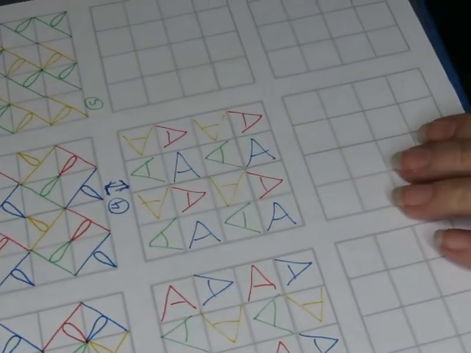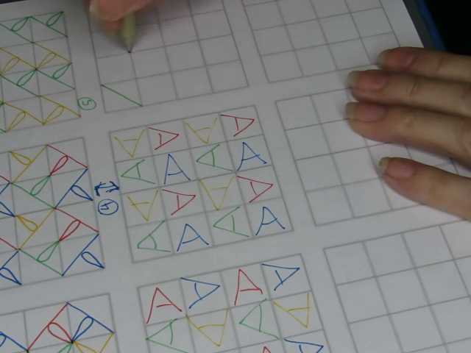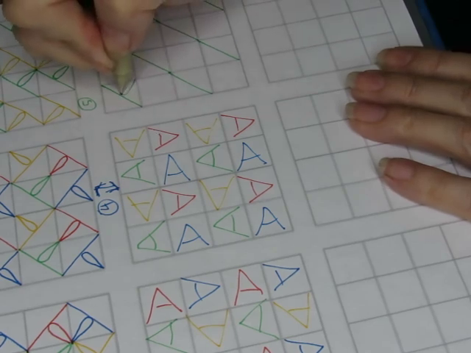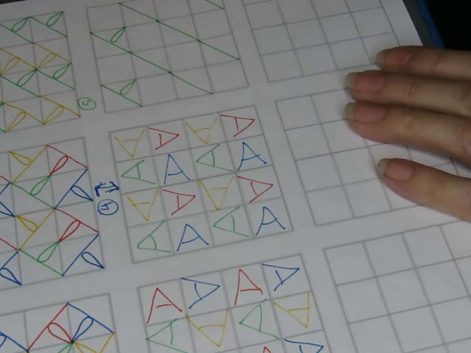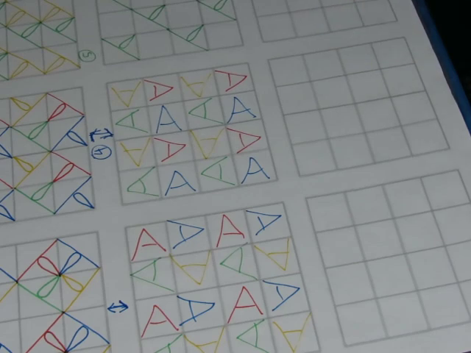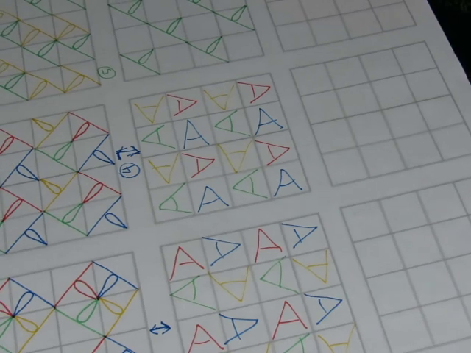And then, of course, there's always the option of just doing one in every other square. Like so.